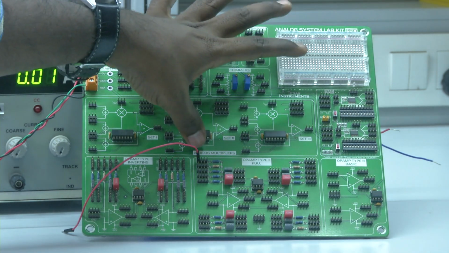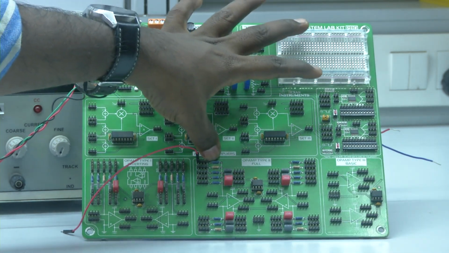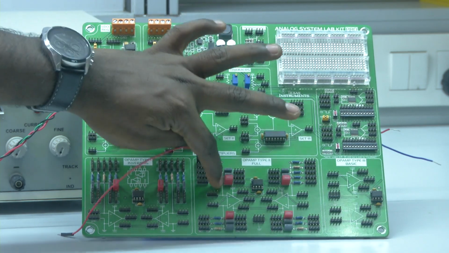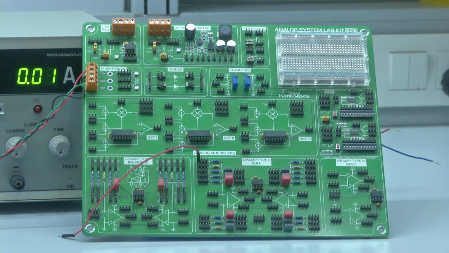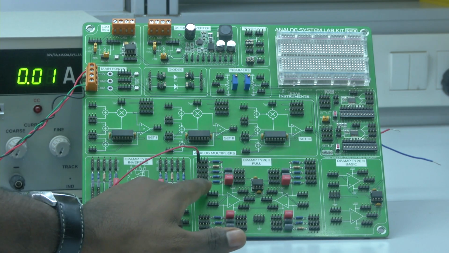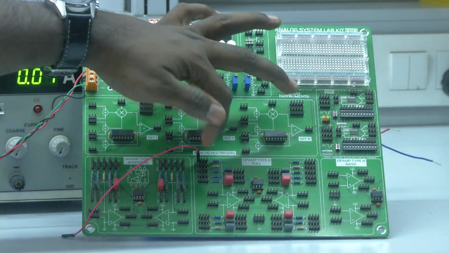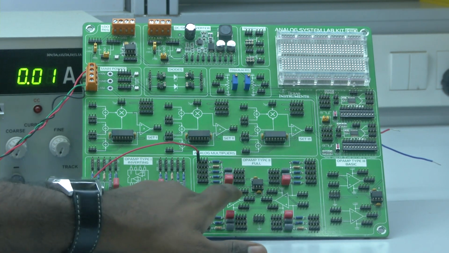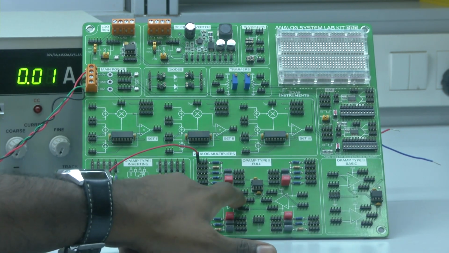That means one end of the resistance will be provided with the input, whereas the other end is directly connected to the negative terminal. Whereas we require a feedback resistance of 10K. In this case, the third resistor is the feedback resistor, which should be connected between the negative terminal and the output.